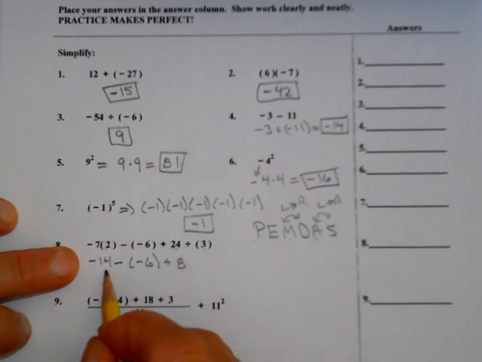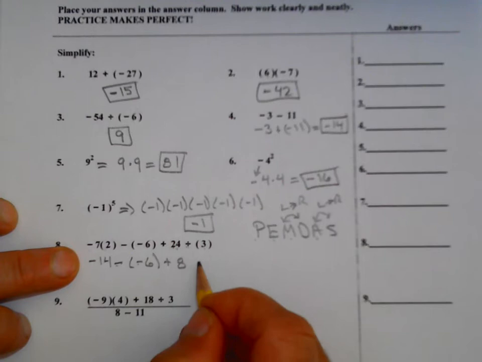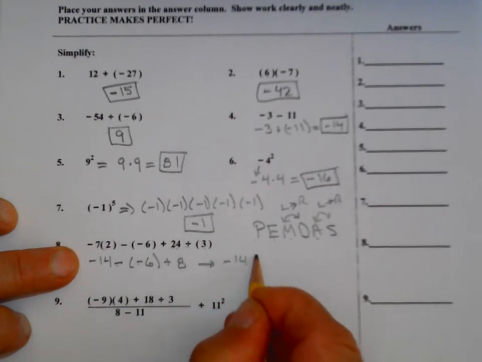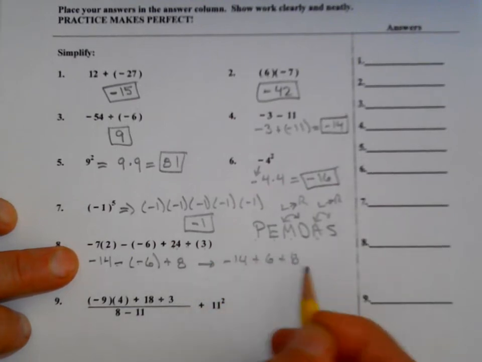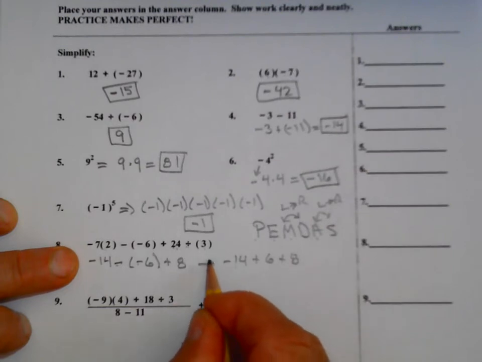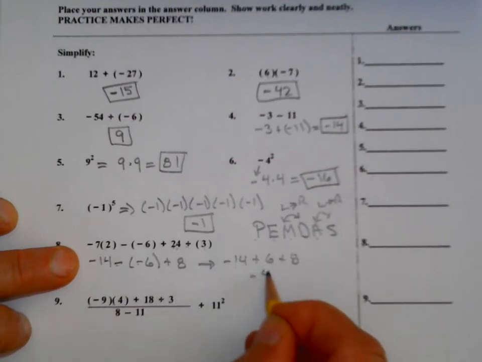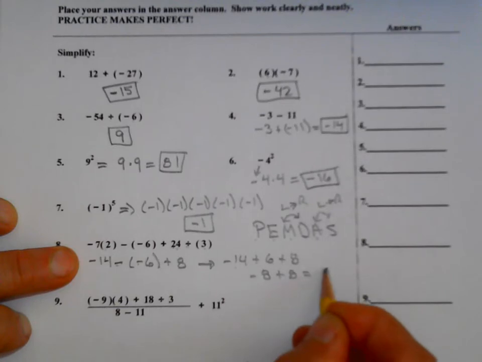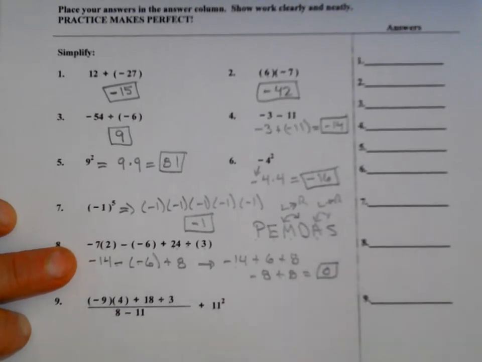I'm going to go back to the beginning. When you subtract a negative, that's the same as adding a positive. Negative 14 plus 6 is negative 8. Negative 8 plus 8 is 0.